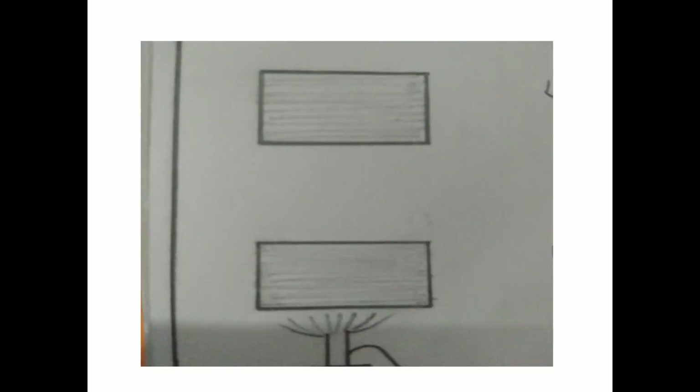Here we pass the slide over the flame two to three times after the drying, so that the bacteria get fixed on the glass slide. In that way the bacteria get fixed on the slide.